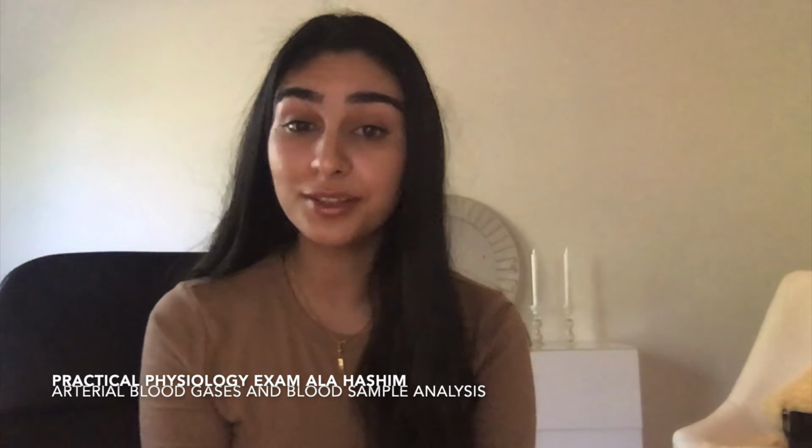Okay, so today I'm going to talk about arterial blood gases and analysis of some blood samples. And what is this whole question about? It's basically about that you can perform an ABG test, which is an arterial blood gas test. This test is mainly performed on patients who might have breathing problems or respiratory problems, such as asthma or cystic fibrosis or chronic obstructive pulmonary disease.